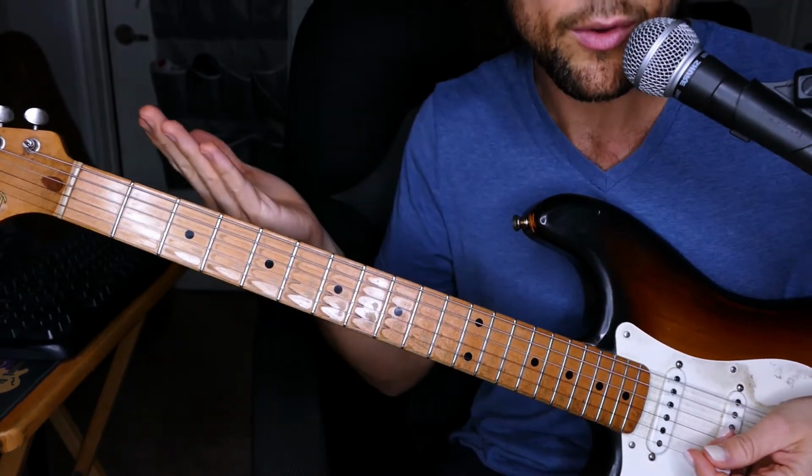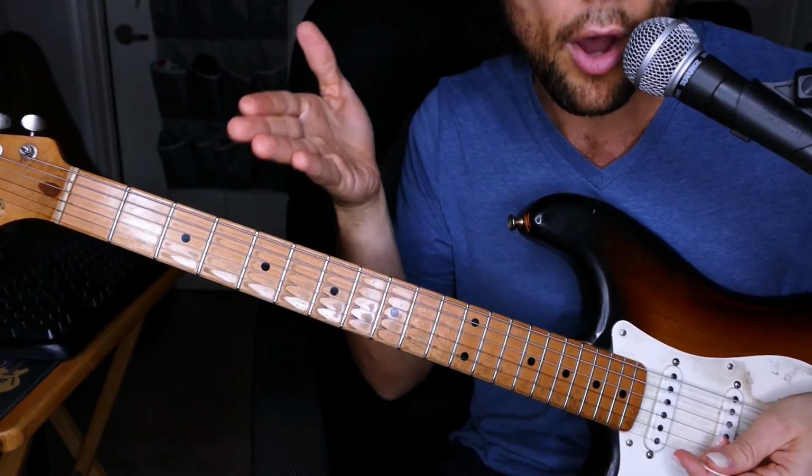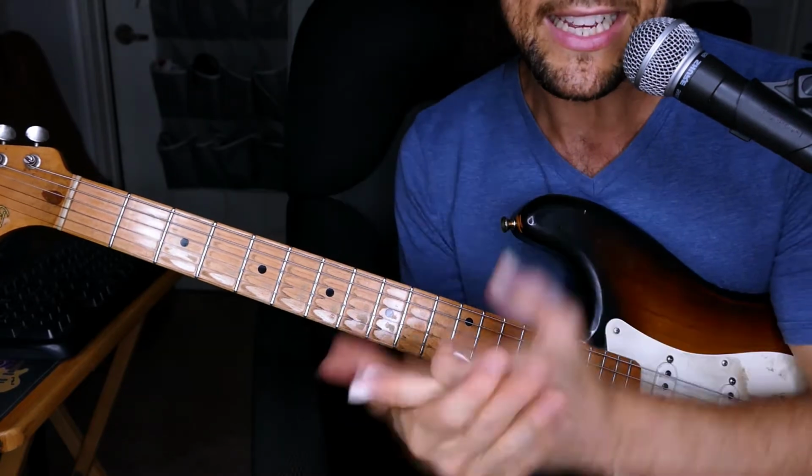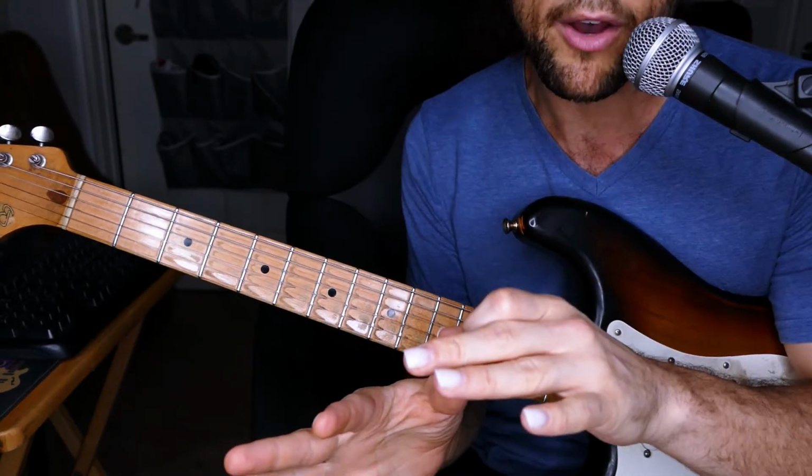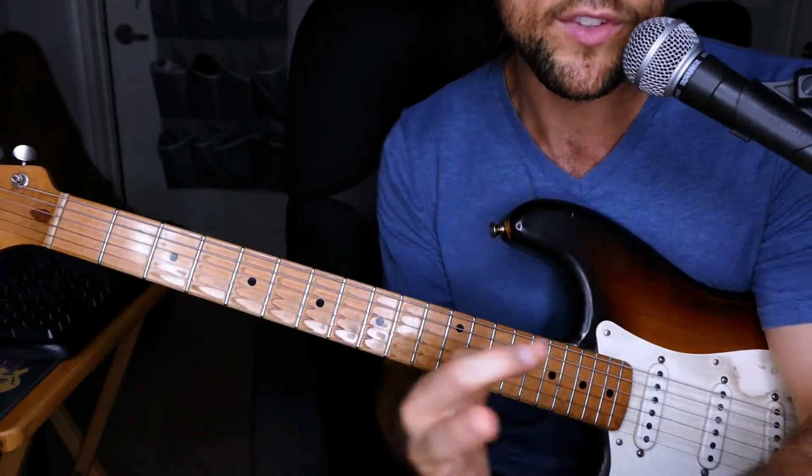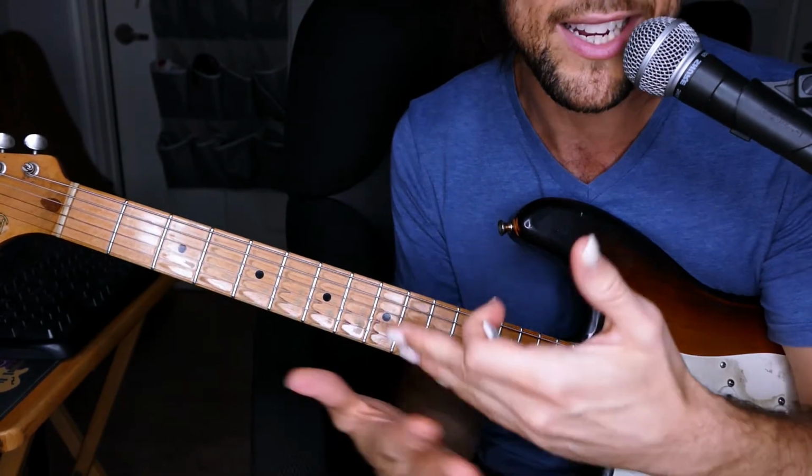While everything else is doing what it's doing, right? That's the thought process. You don't want to just play the easiest, most obvious choice. You want to think about, how can I make this note move to the next chord in a unique way so that it stands out?